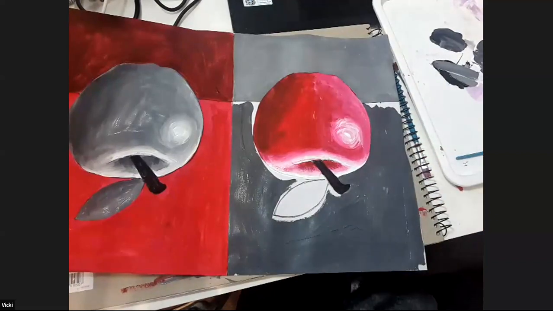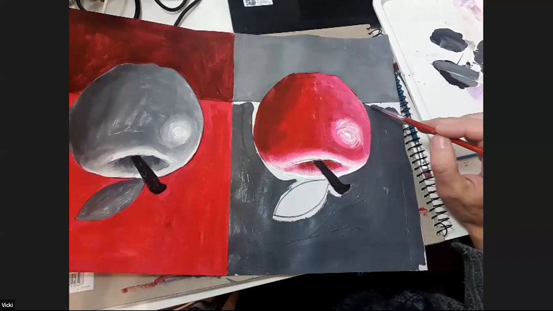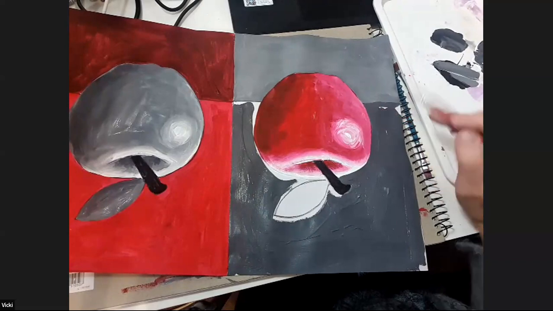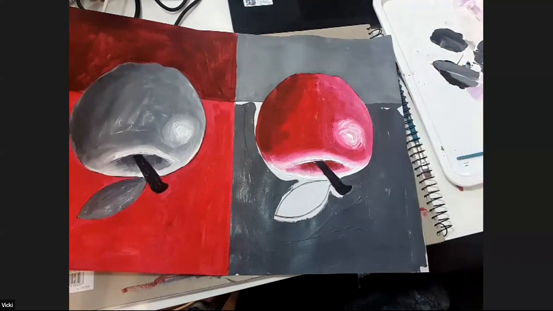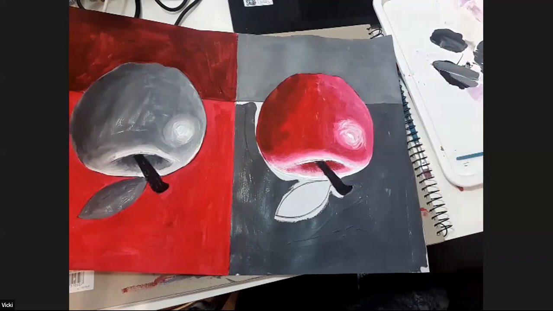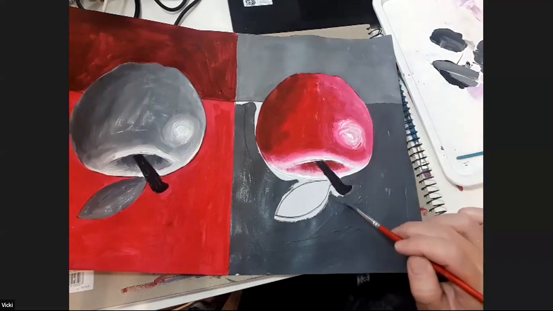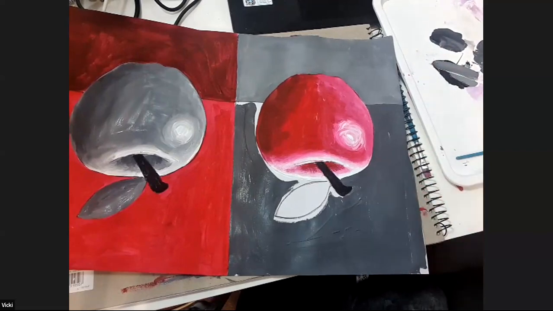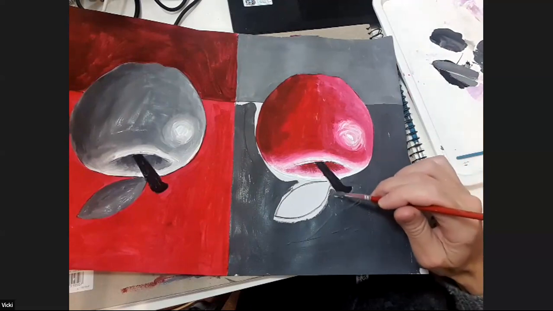I hope you're all enjoying yourselves. Is everybody having a fun time creating this artwork? Yes. Yeah, it's fun, isn't it? I love painting. But it's important that you have good instruction as well, because if you're painting and you don't have the right instructions, it's probably just going to be a big mess.